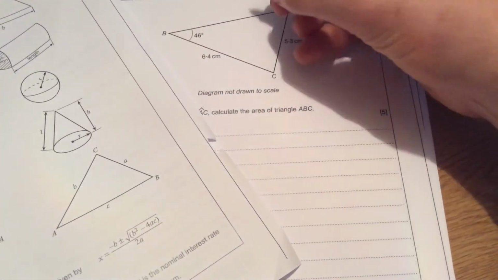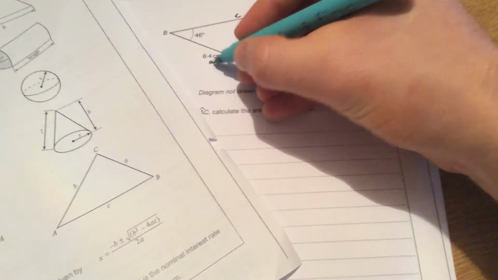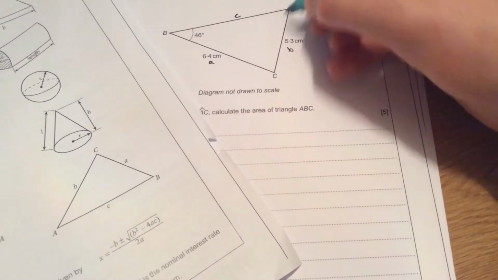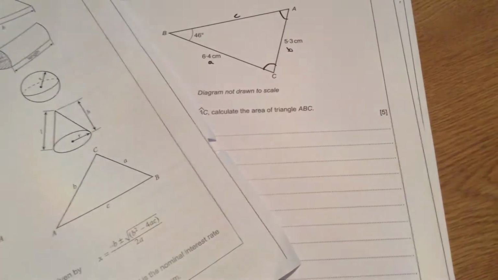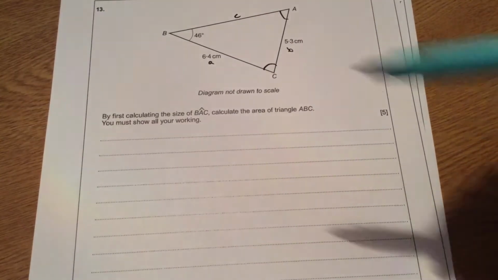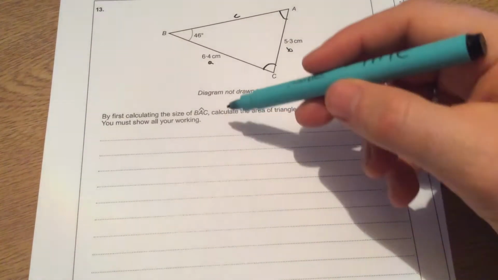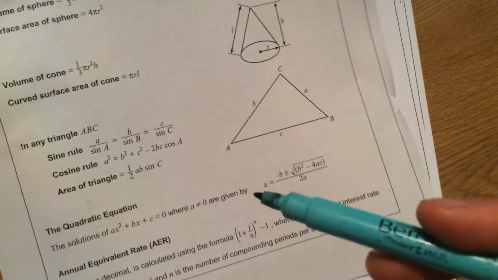So big C is by here, so that means this is little c. That's big A, so that's little a. That's big B, so that's little b. Okay, cool. Now, for this question, it's asking you to find out angle BAC. So it wants to find angle A, and then from that we need to calculate the area of triangle ABC. Now that's all in the front of the paper, and I'll explain why it's slightly different in a second.